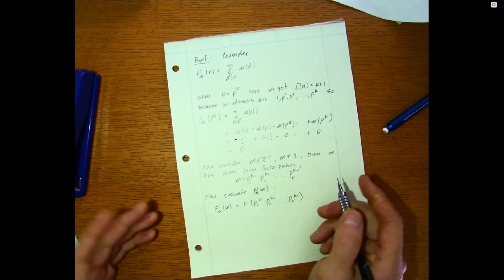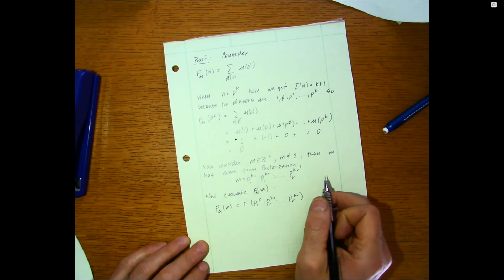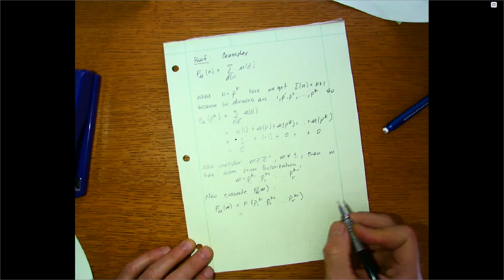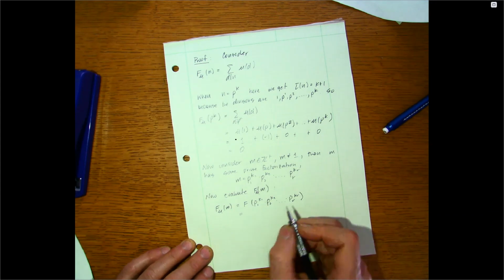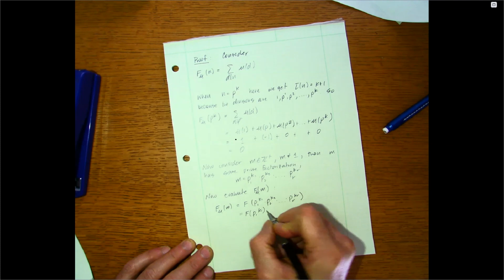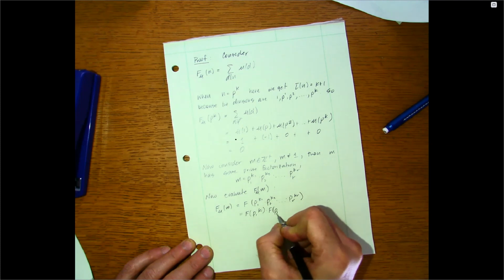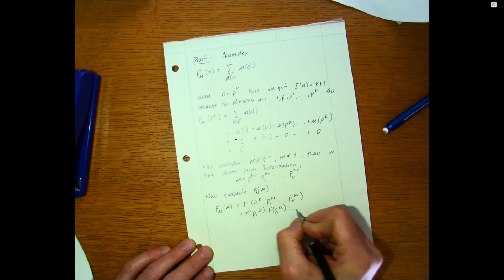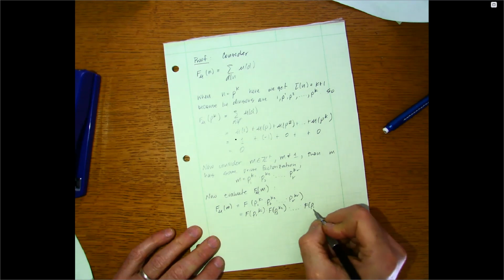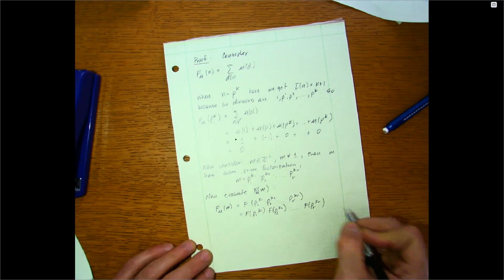Now, we know that mu is multiplicative, right? So big F is multiplicative too, right? We proved that in the last chapter. So this would be F of p1 to the k1 times F of p2 to the k2 times F of pr to the kr.